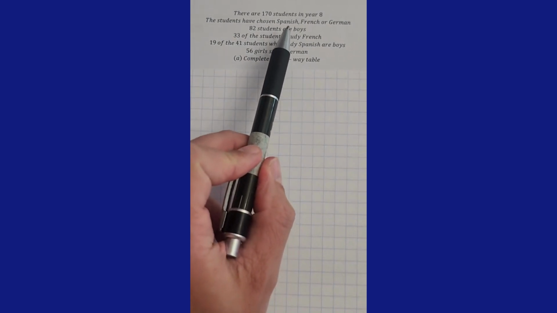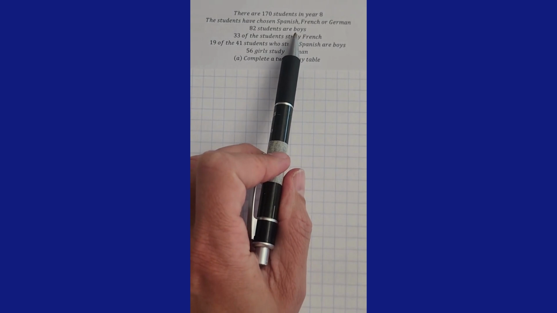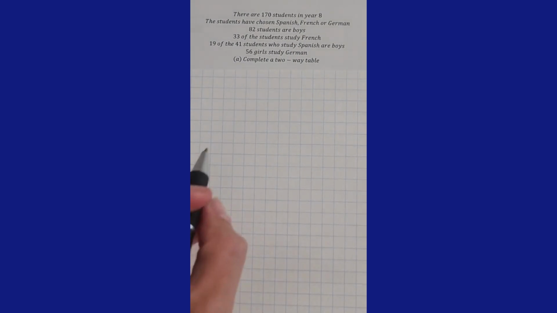So thrown right in at the deep end here. There's no table for me to use. I have to construct it myself. So I know my total. I'm looking at year 8 and I can see I'm looking at Spanish, French and German. And the other piece of information I'm told in the question is whether they're boys or they're girls. So they are the two pieces of information I have.